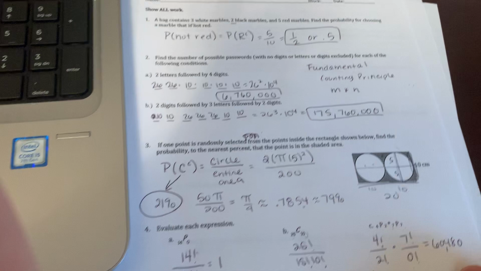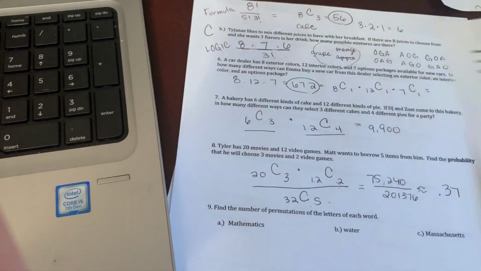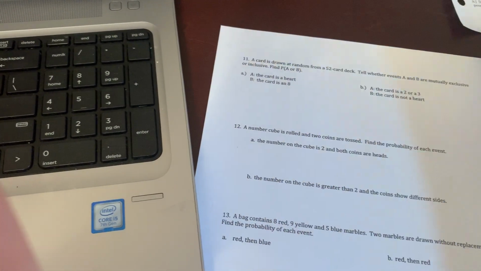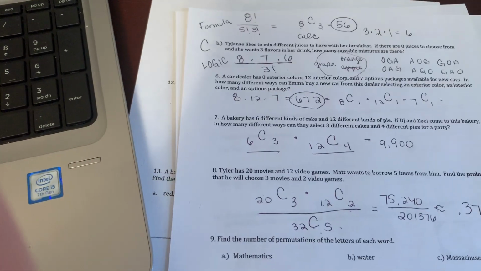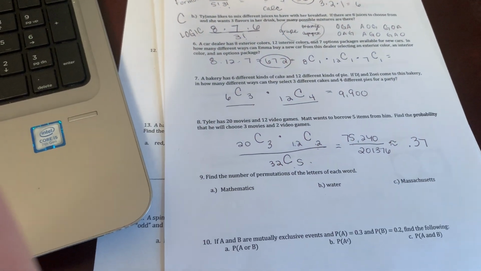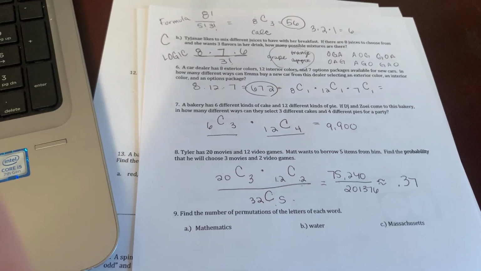That's it right now for permutations and combinations. I know that that's a quick lesson, but hopefully you've been learning it on your own in the notes. We're going to take a break, and then I'm going to post part 2.